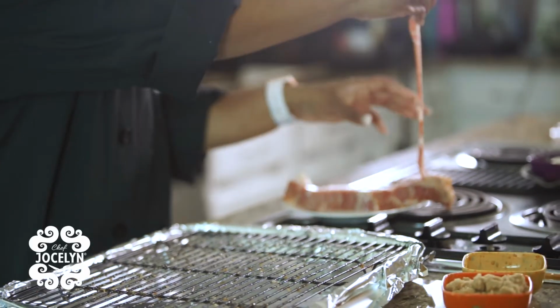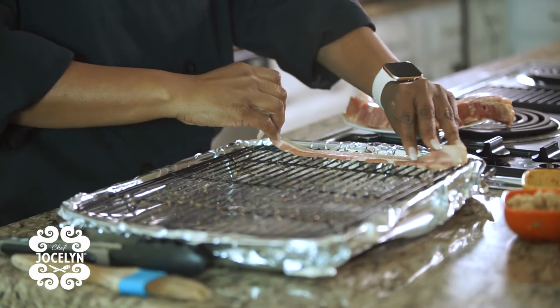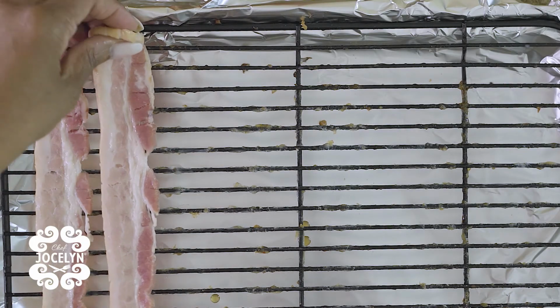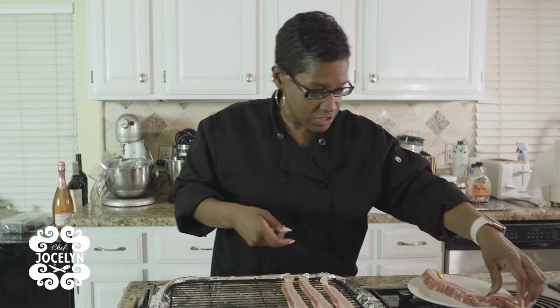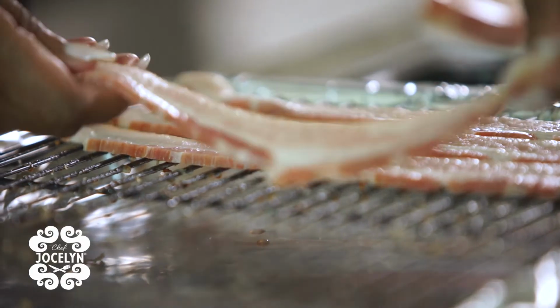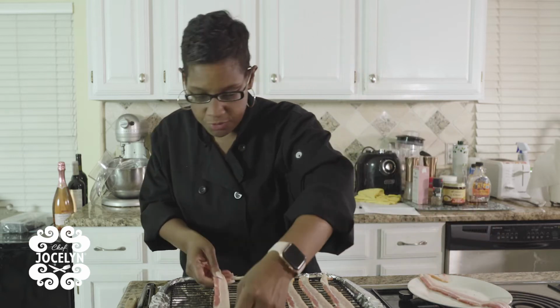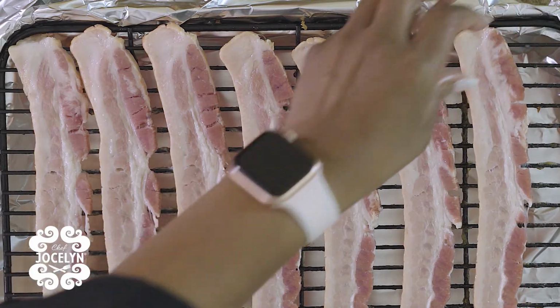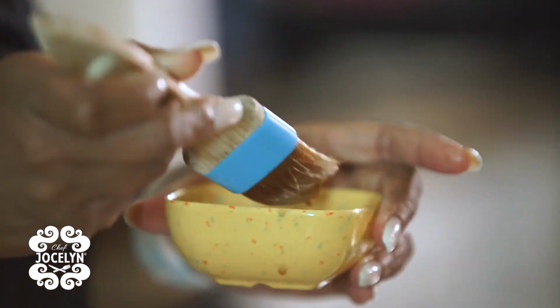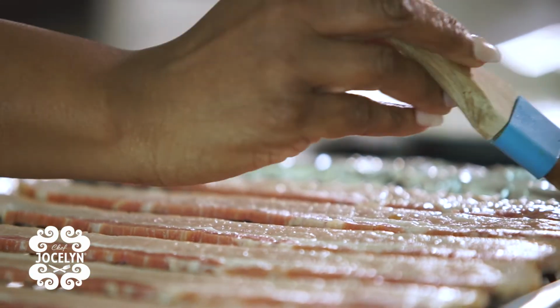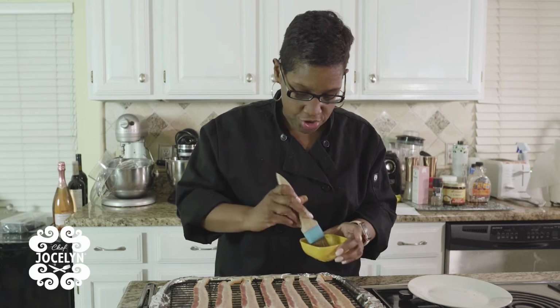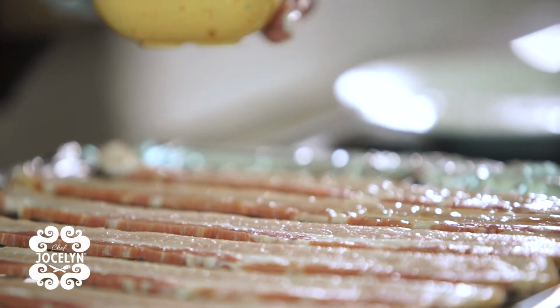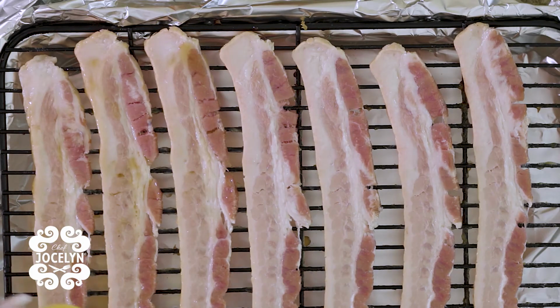So the first thing you're gonna do is take your bacon and make sure you give it a little space to separate, guys. You don't want to overcrowd because you want to make sure that it crisps up. So once you get finished laying out the bacon, take your brush and your maple syrup, and you're just going to dab your maple syrup and make sure that you brush your bacon all the way down. And you're just going to do this for each slice, okay?